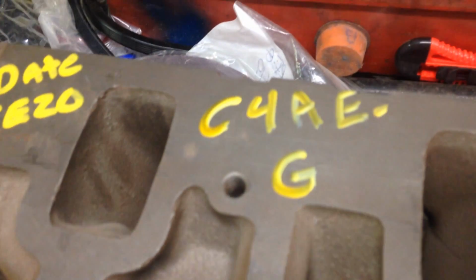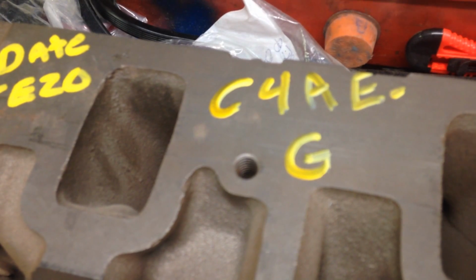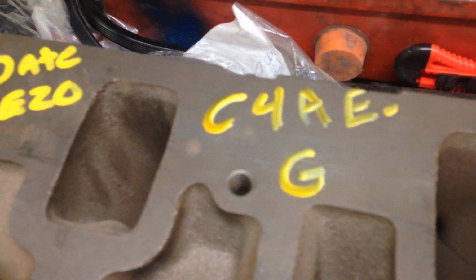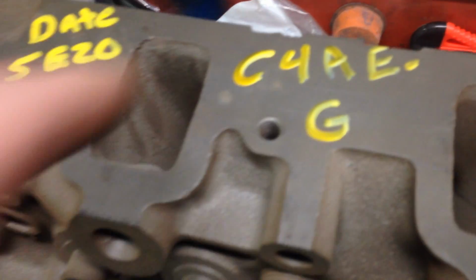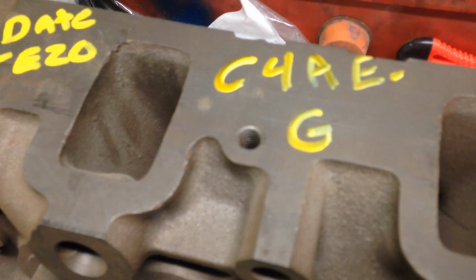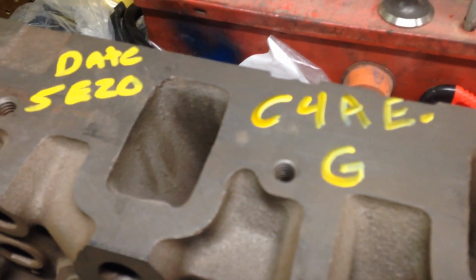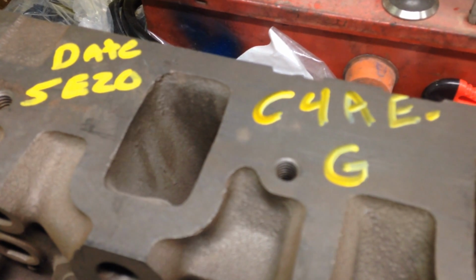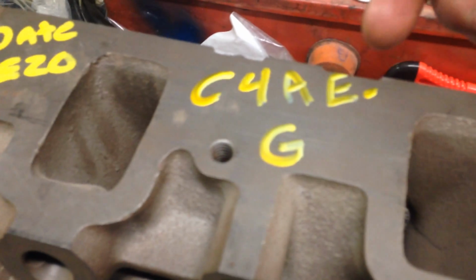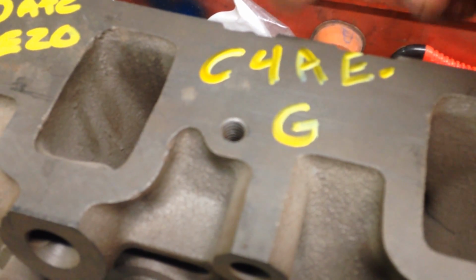The A and the E aren't nearly as important as the C and the 4, the C and the 6, but they do have meanings to them. E, I believe, is an engine part, and also you might have one like this one here. This is a C6TE instead of AE.